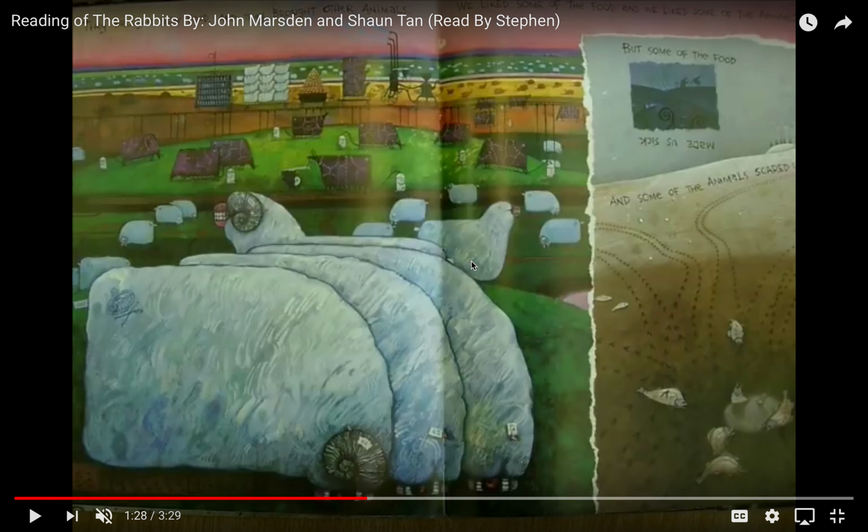In the next image, and this is one of my favorite spreads, it's highly detailed, and it's not very clear in this YouTube video, but I will explain to you what some little details are. These are obviously sheep. Now, the way they're drawn, they're actually quite ugly sheep. If you look at their faces, you can't see their eyes. They're not cute at all.